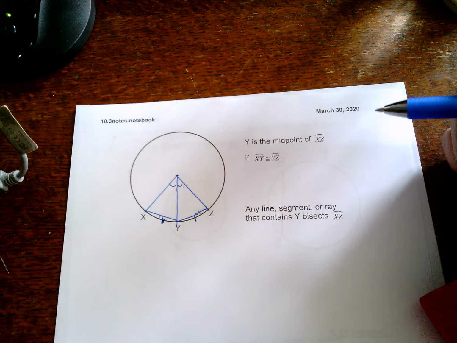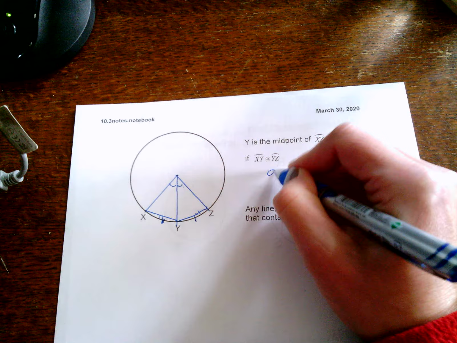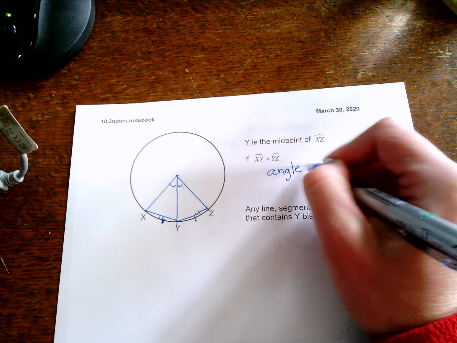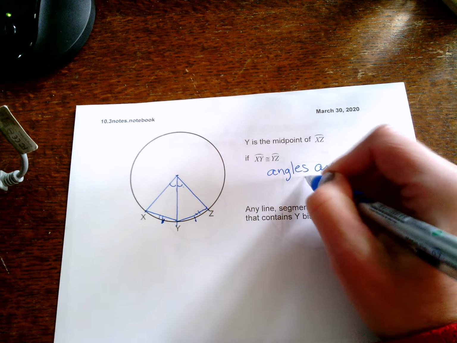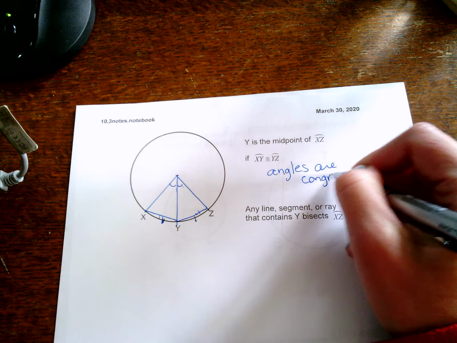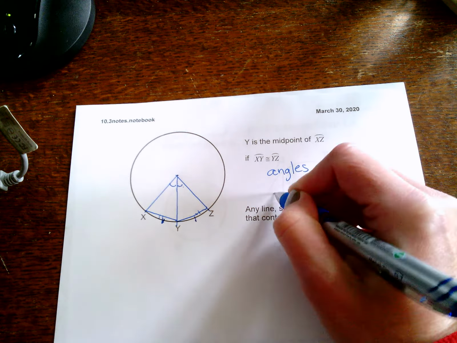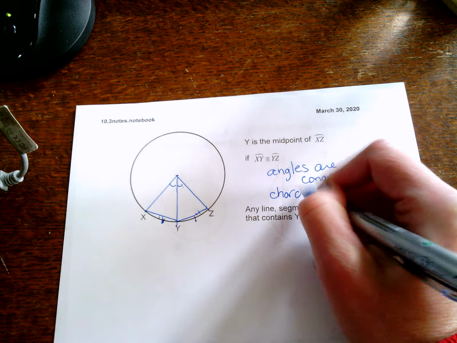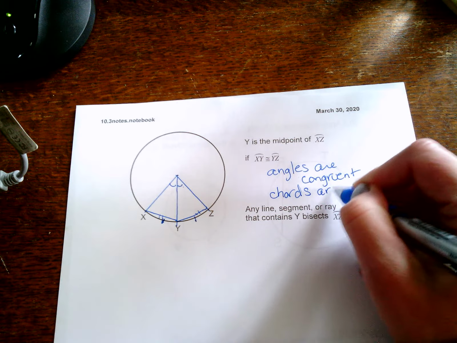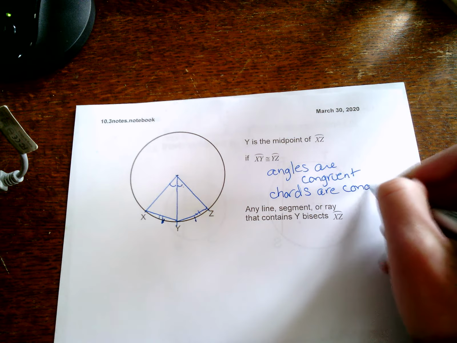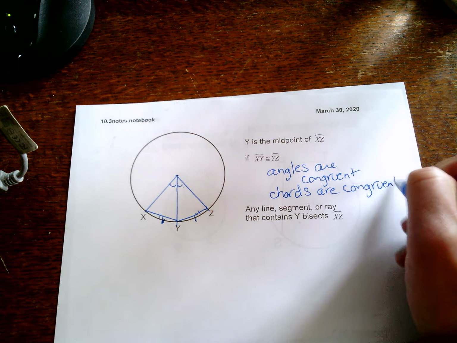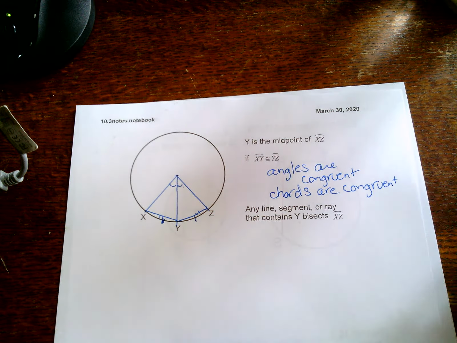Okay, we can say that angles are congruent, and their chords are congruent. And just a refresher, any line segment or ray that contains Y would bisect the arc XZ.